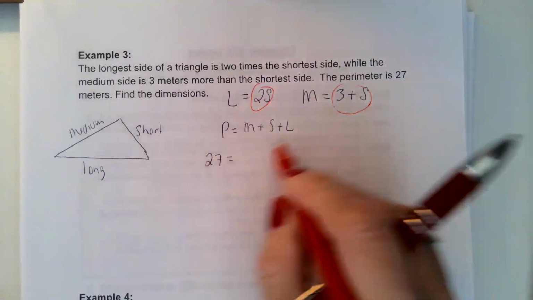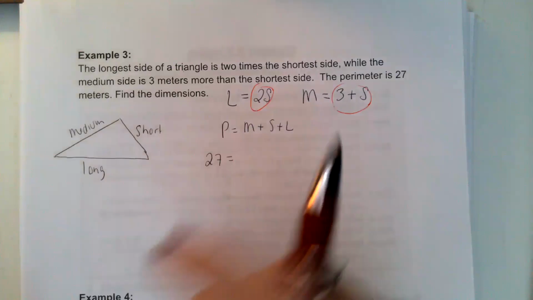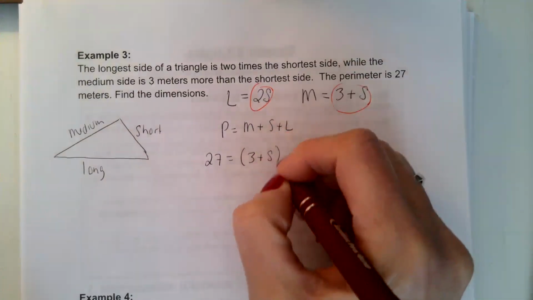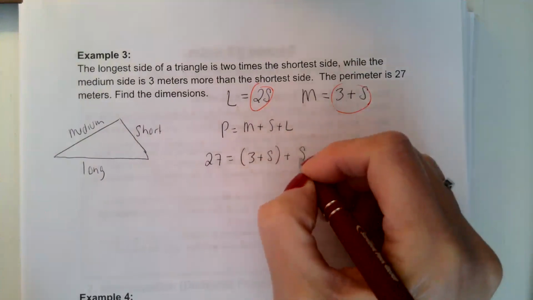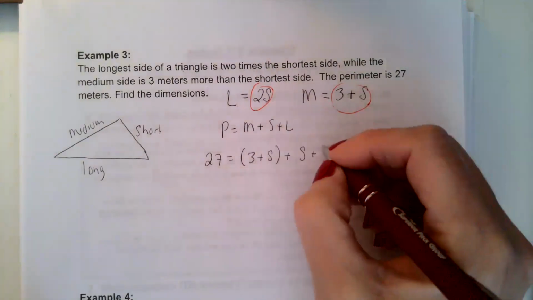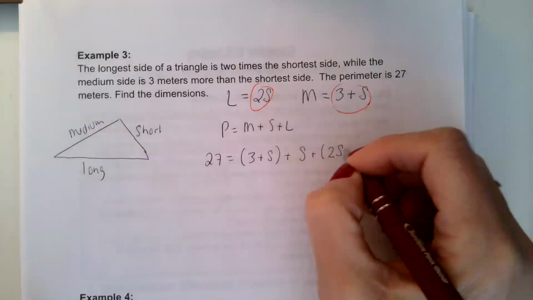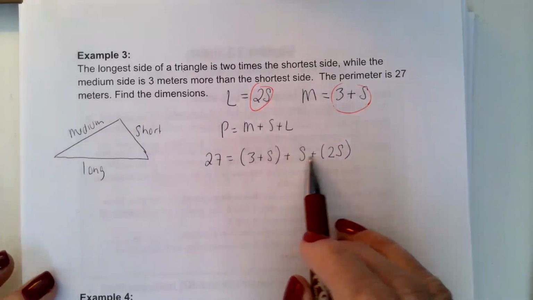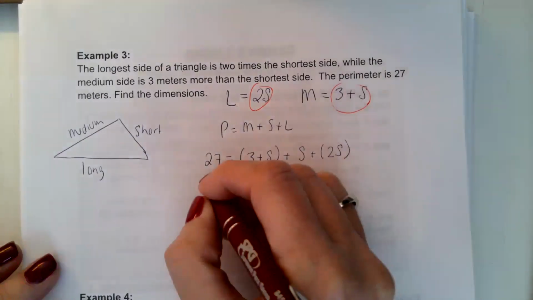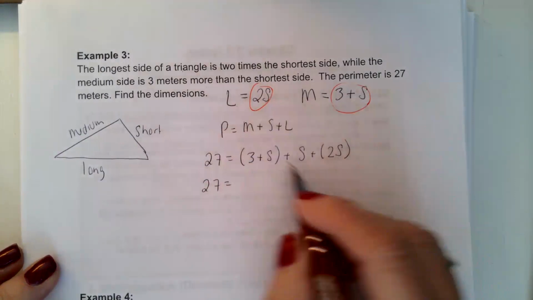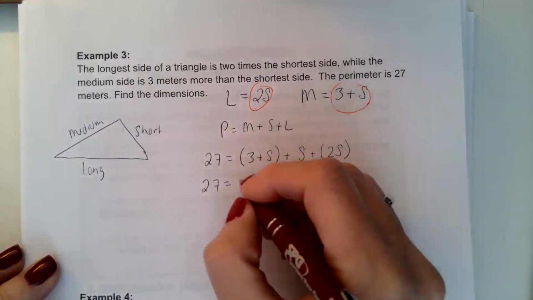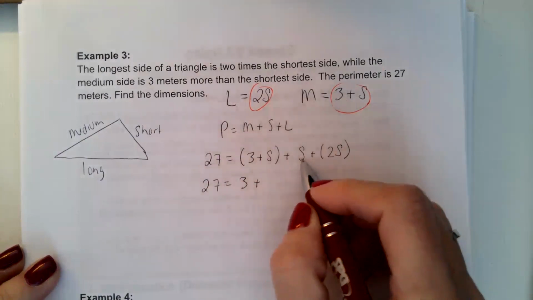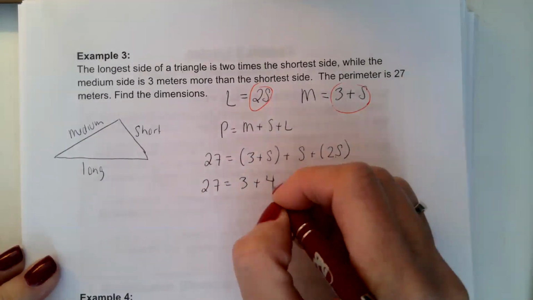The medium I'm going to write as 3 plus S in parentheses just to separate them, plus the short side, plus the long side, which I'm going to write as 2 times S. And now I have the perimeter, but written all in terms of the short side. So let's go ahead and add our like terms. We have 3 as the only constant. And then we have 1 S plus 1 S plus 2 S's. So we have 4 S's.